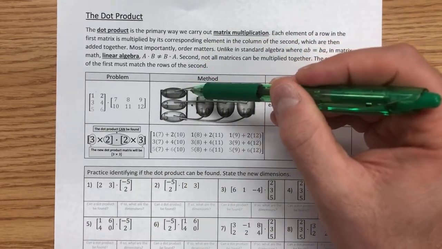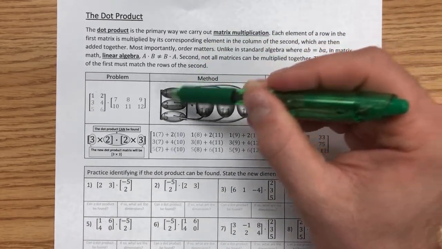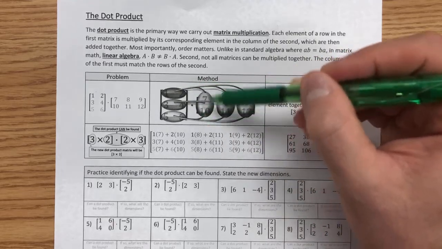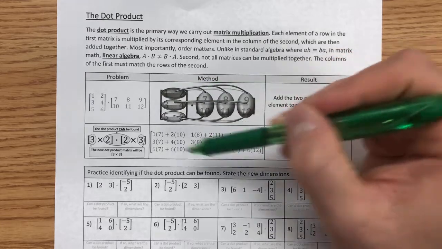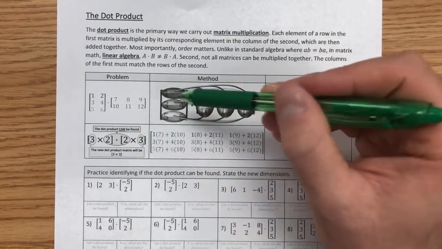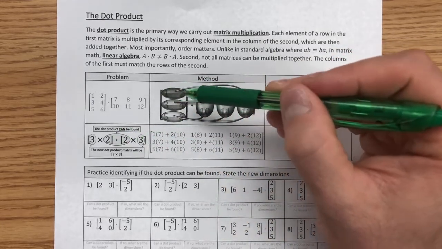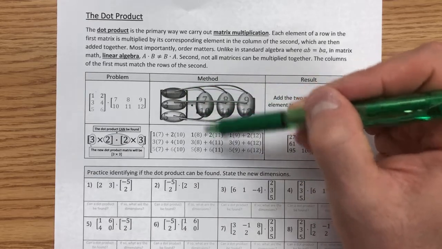A different way to look at that is to look visually at what's going on. Similar to distribution, we're going to take that first row and multiply it times both of the numbers in the column. So I have to have a 2 by 2, which is why these two numbers need to match. If I have 2 entries, so 2 columns in my first one, I have to have 2 rows in my second one.